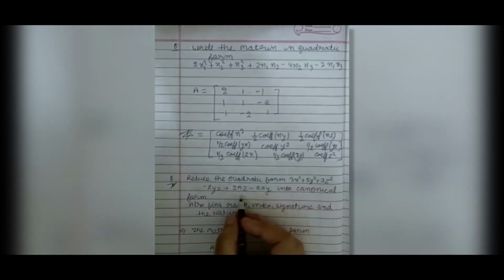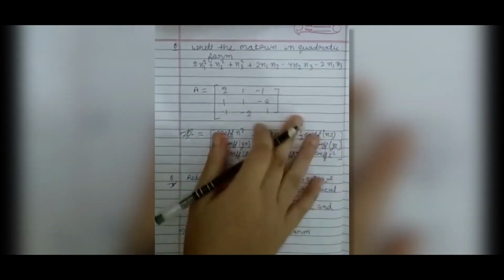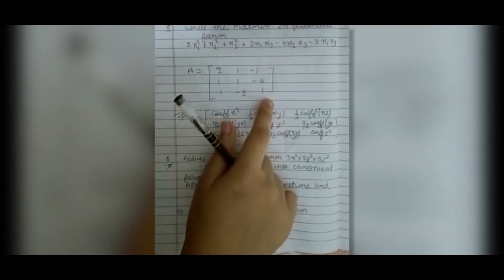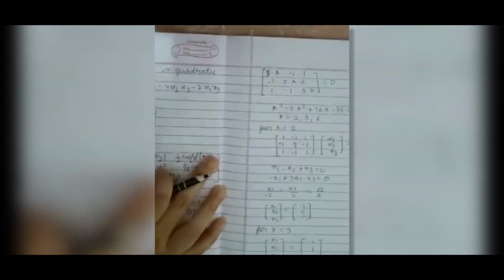Now reduce this quadratic form into canonical form. Again, this is a very important question. This quadratic form is given and we are asked to convert it into a canonical form. Also find rank, index, signature and the nature. I have taught this earlier. We'll see through this example. We will first convert this quadratic form into a matrix applying this formula. So we'll get this: 3, minus 1, minus 1, 5, minus 1, 1, minus 1, 3. You can match this using the formula.